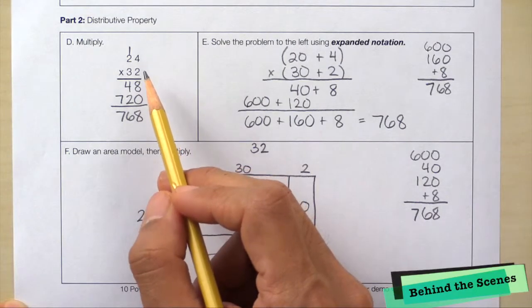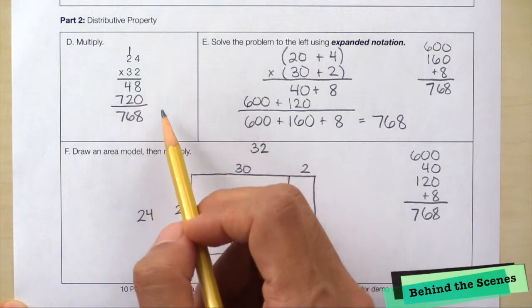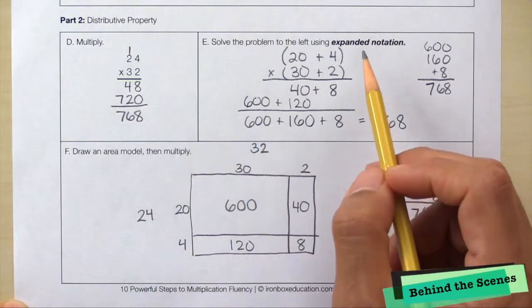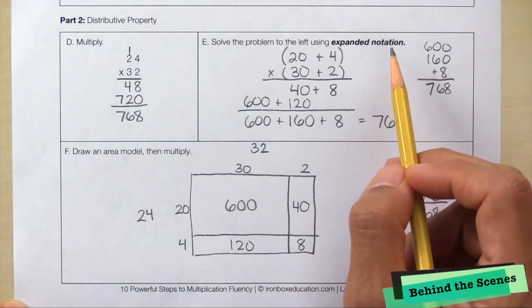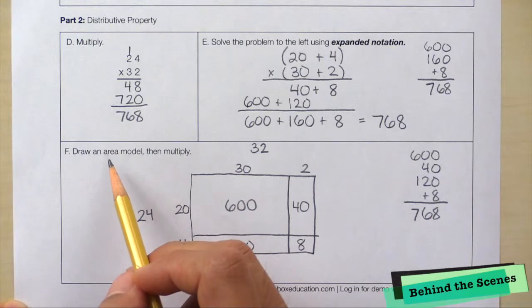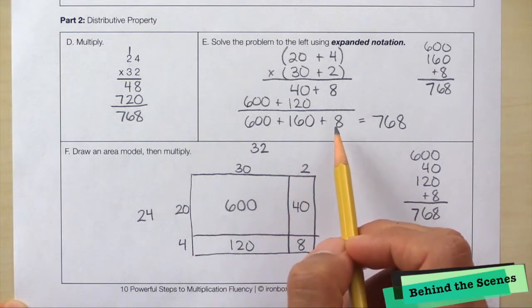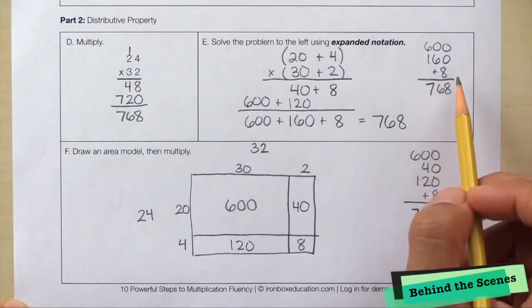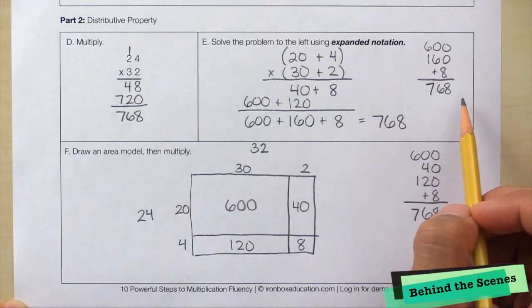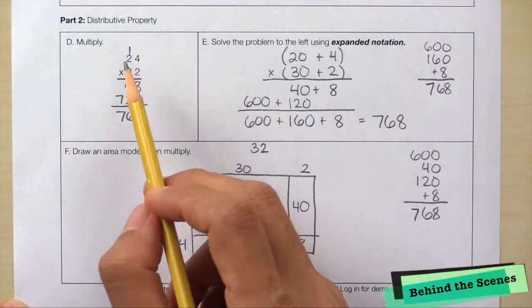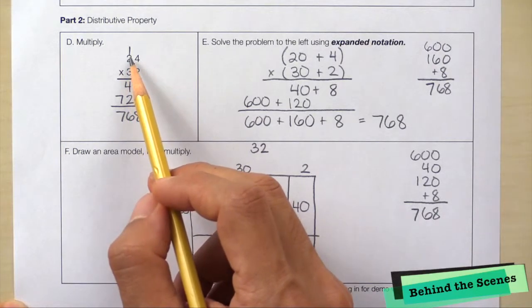I've already completed part 2. Take a look at what it's supposed to look like. Here we have 24 times 32 using the standard algorithm, using expanded notation, and using an area model. Notice that this problem here is harder to do in your head, and that's why I wrote out the steps here. The reason it's harder is because in the standard algorithm, this problem involved regrouping.